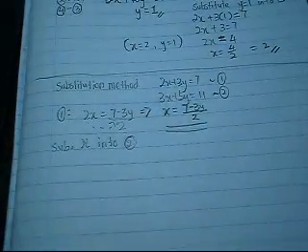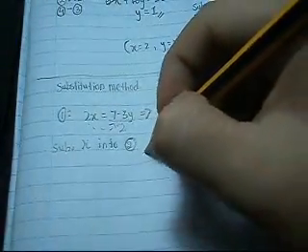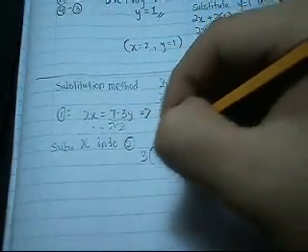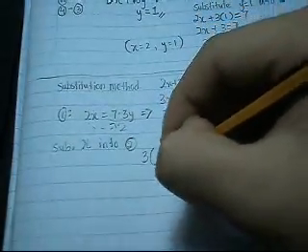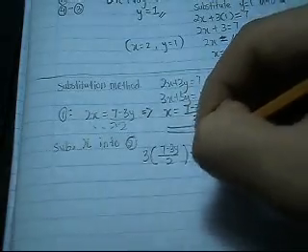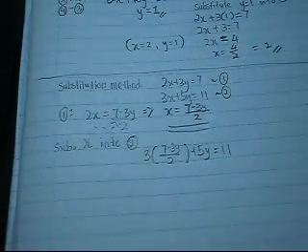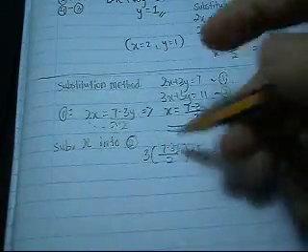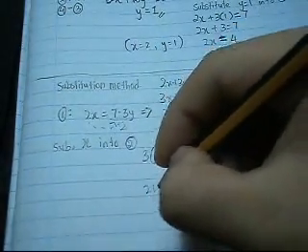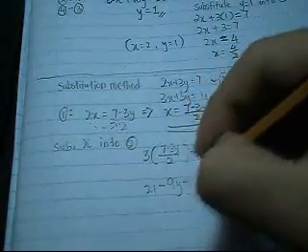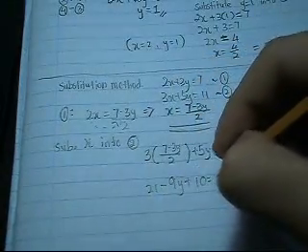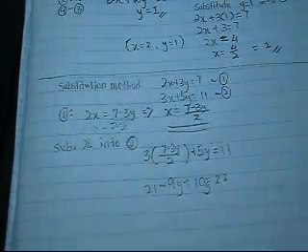So now it's 3 times (7 minus 3y) over 2, plus 5y, equals 11. You multiply it out, so you get 21 minus 9y plus 10y equals 22. My mistake, I forgot to write y here.